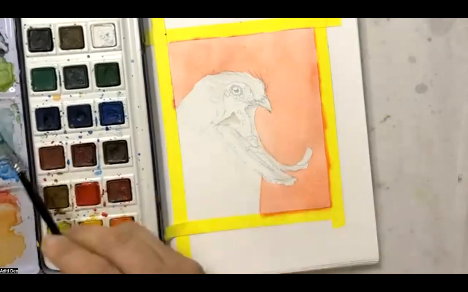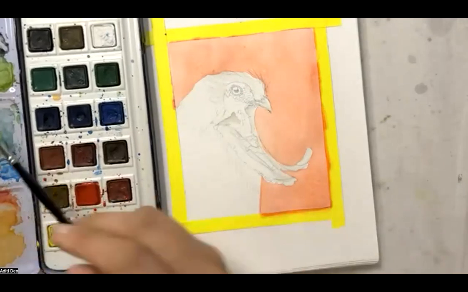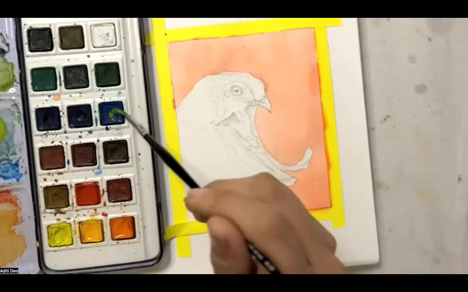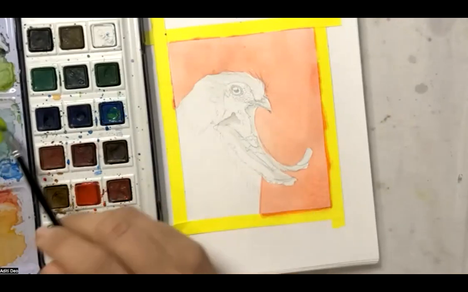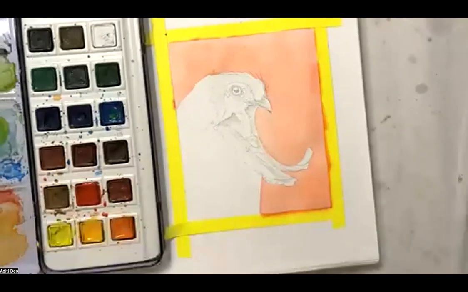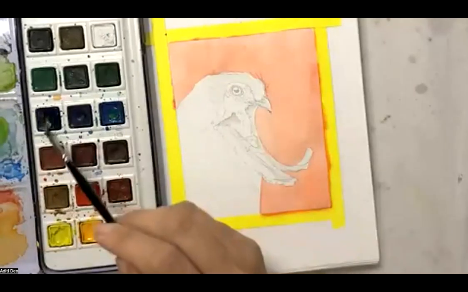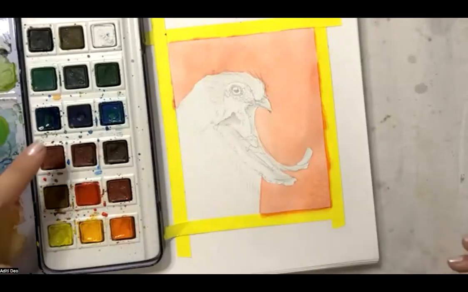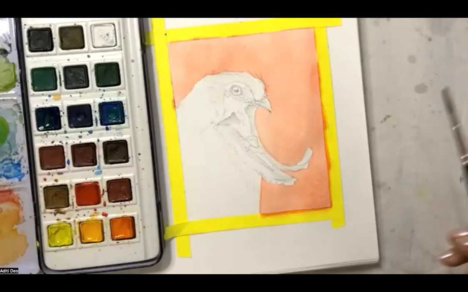And I'm making a little bit of this bright green over here with cobalt, cerulean blue and lemon yellow. And then of course, prep and ready the cake for the blue as well.